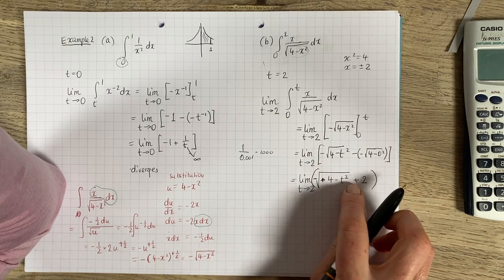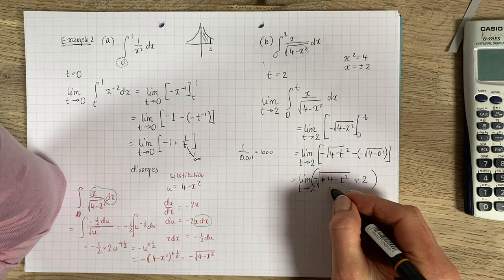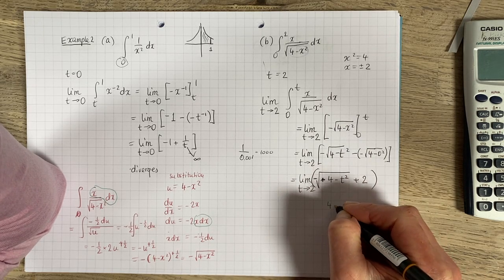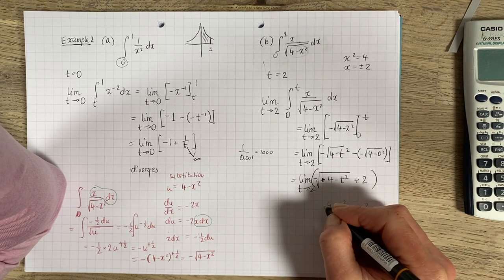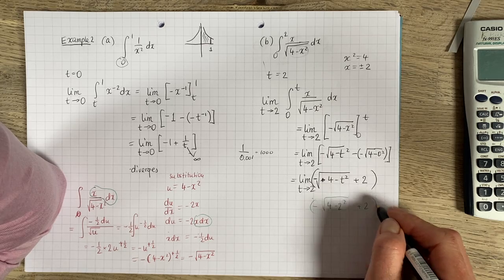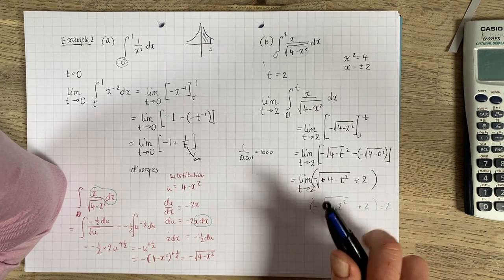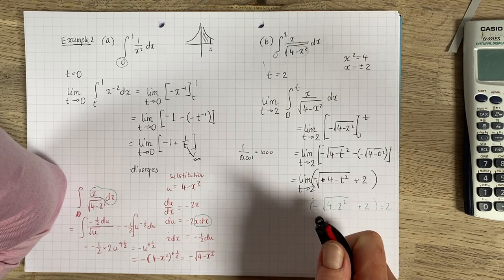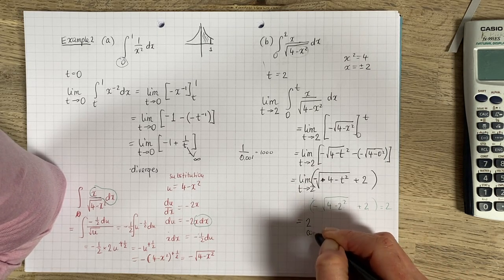Okay, so now what happens when you put t equals 2? That will go into 4 minus 2 squared, and then plus 2. So altogether this will go to 0 plus 2, so it's going to be 2. So at this moment we're just substituting 2 into that, so it converges.